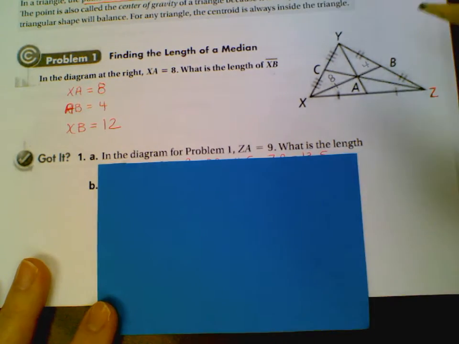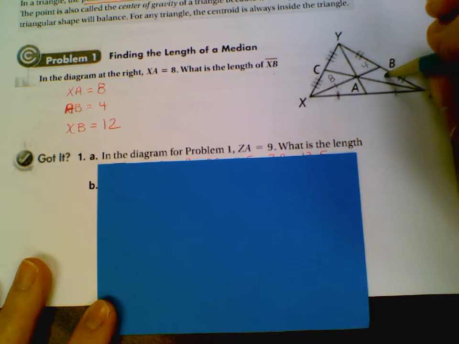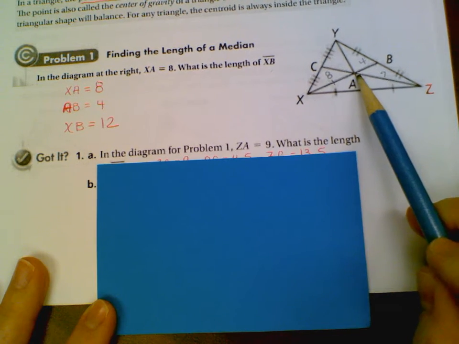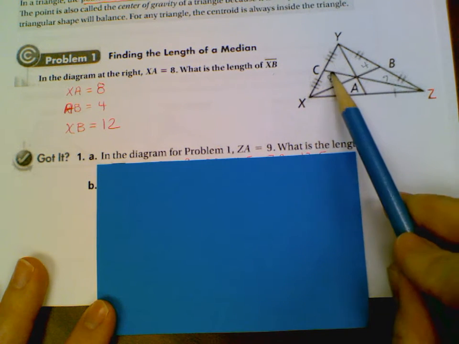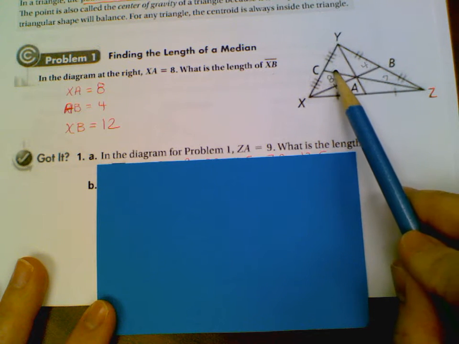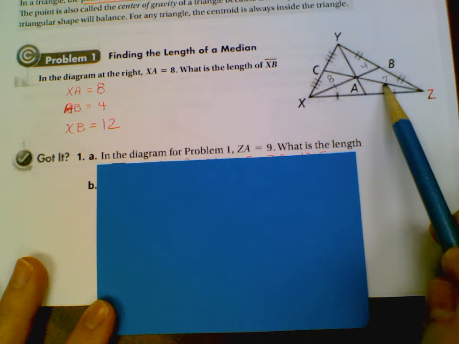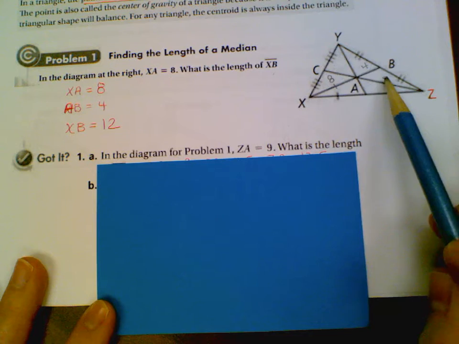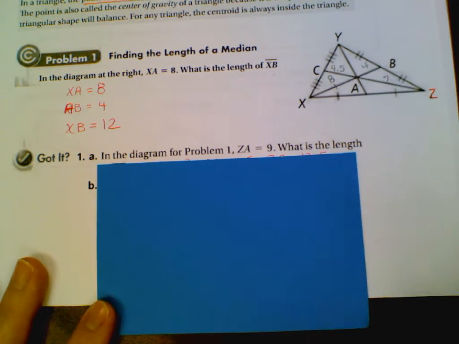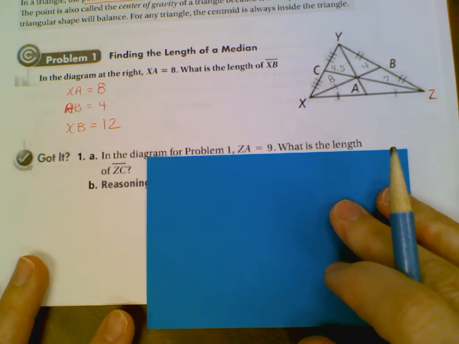On letter A, they give you that from Z to A is 9. Again, they gave you the long leg, so I have to cut it in half to find the short leg. If I was going the other direction, if they gave me the short leg, then I would just double it. But since they gave me the long leg, I'm going to cut it in half, which means half of 9 is 4.5. Then I ask what they want me to find.